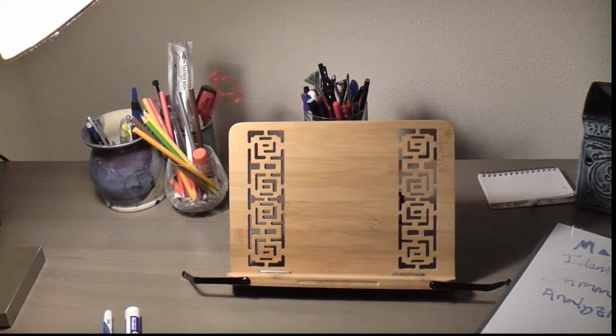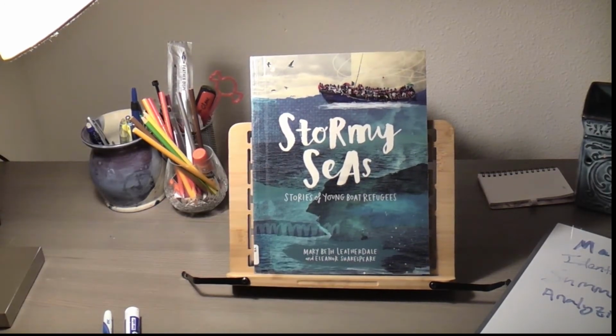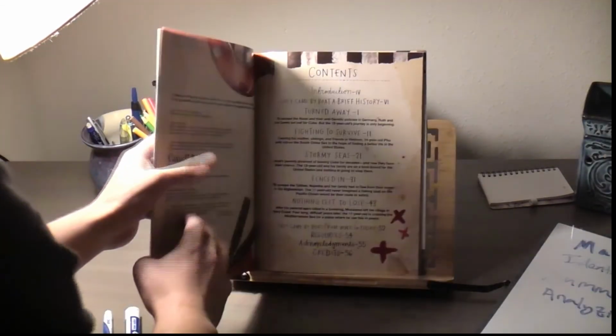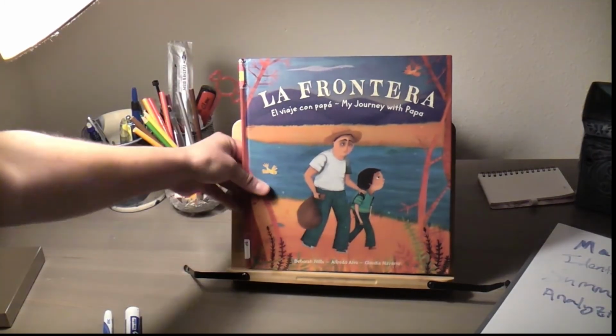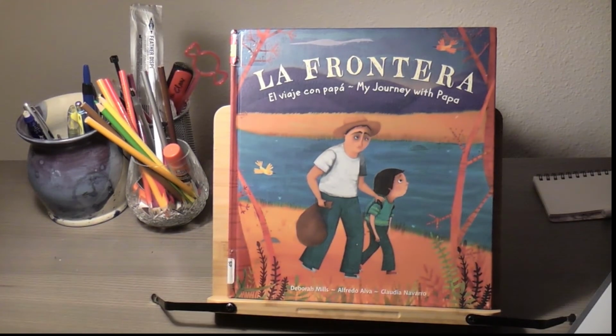After we do some of the background into refugees and immigration, we start looking at modern day stories. It's a story about different refugees and how they leave their countries and why they leave their countries. The next book is called La Frontera. I think somebody talked about this book in another class. I can't remember who did, but somebody did.